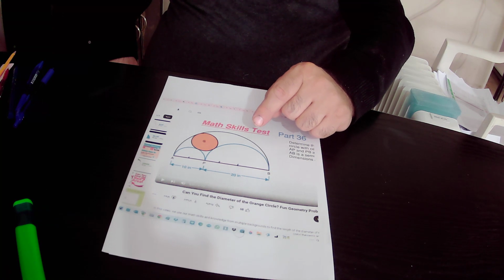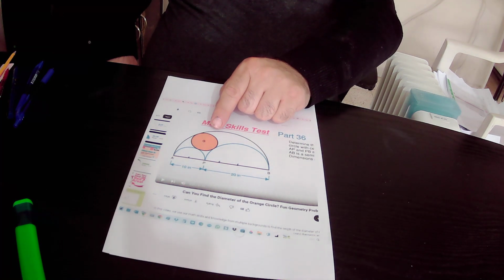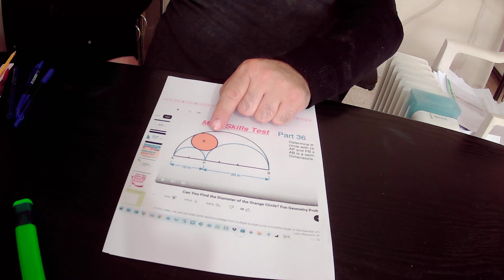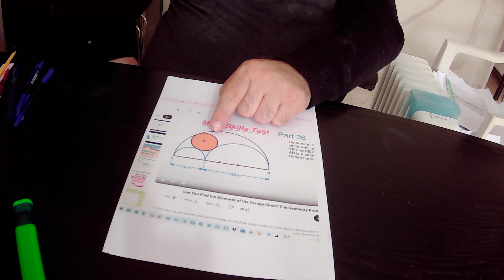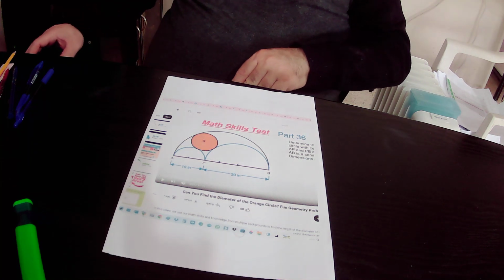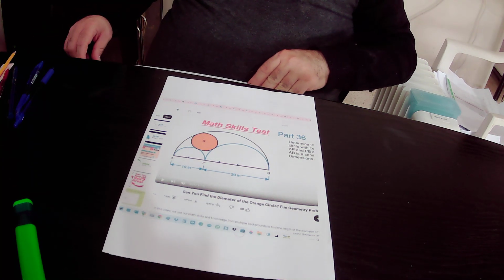So, we will define the radius of the orange circle as R. So write it down.